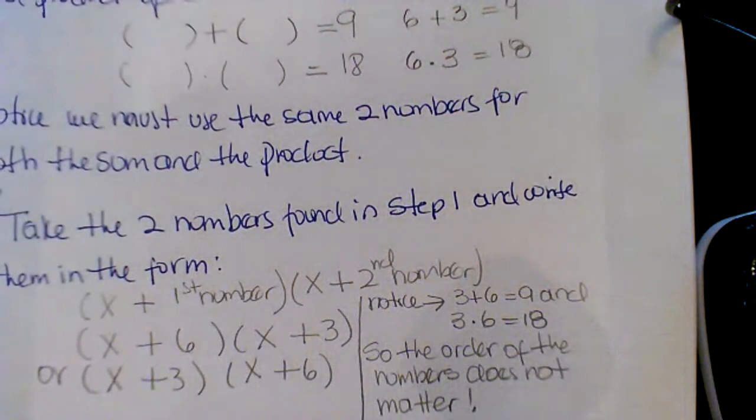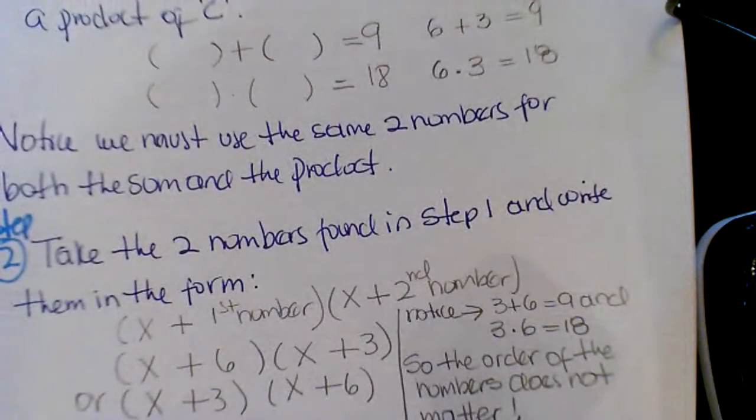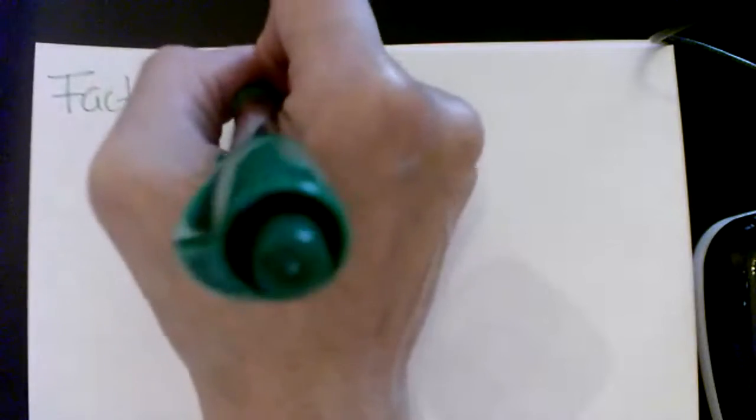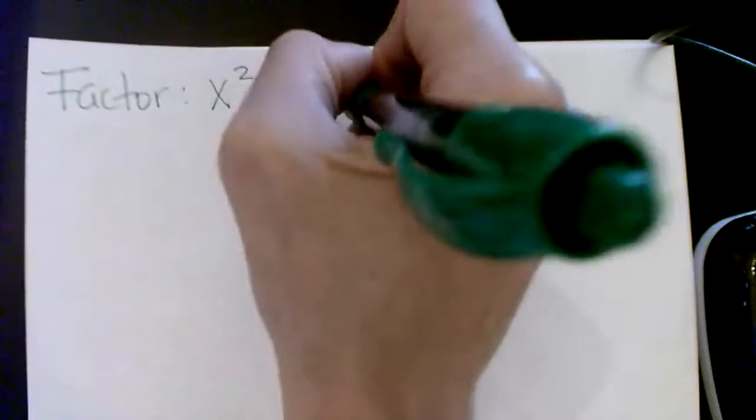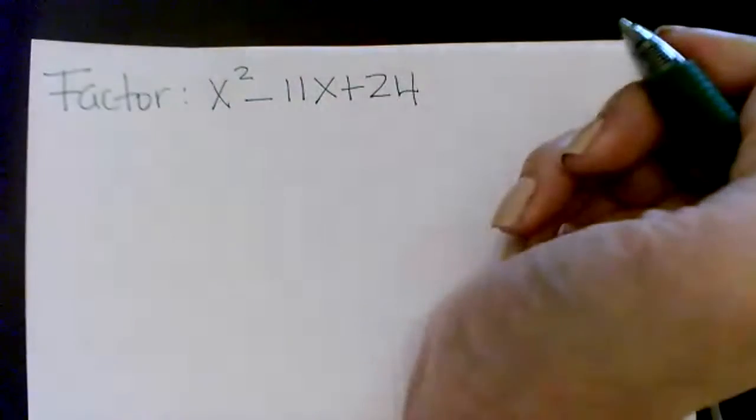All right. Now, let me do another exercise. This one says factor x squared minus 11x plus 24.